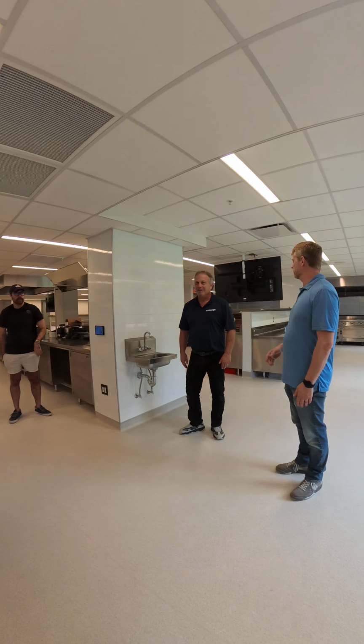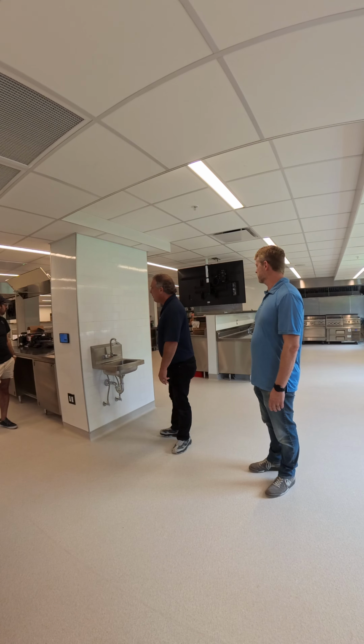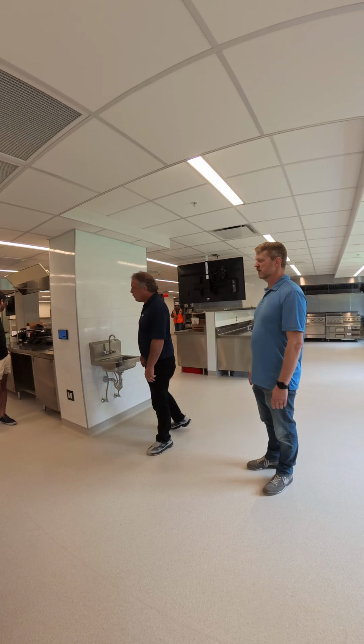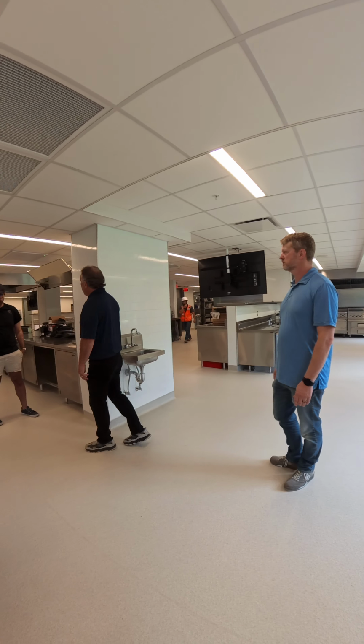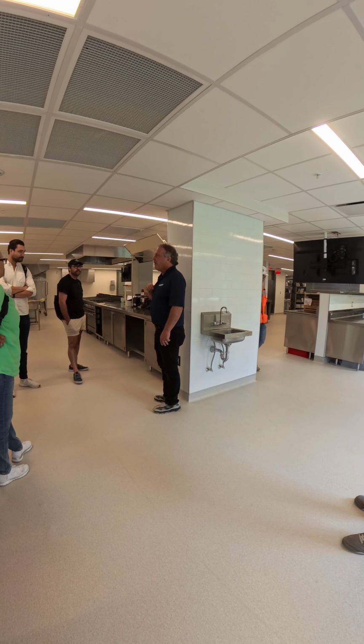Then other than that, this room's a little bit larger, so we have a few more ceiling microphones just for coverage. So there's one dedicated for the chef or the preparer. So they do not have to have a lapel to be heard at the far end.